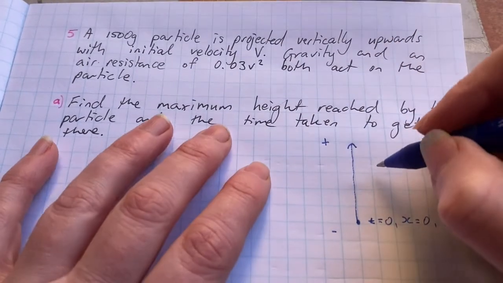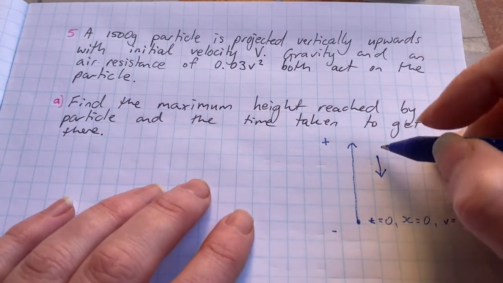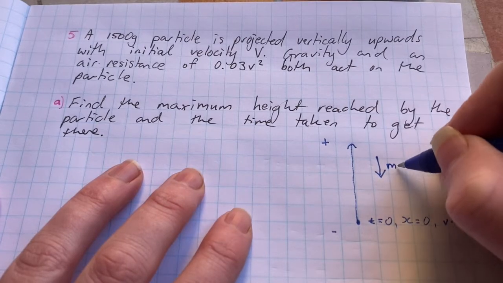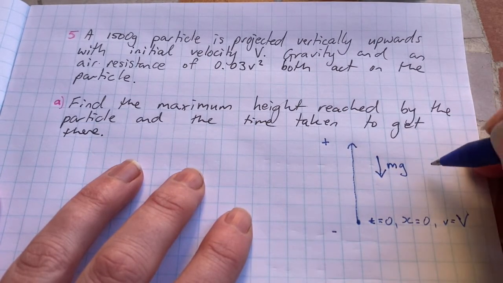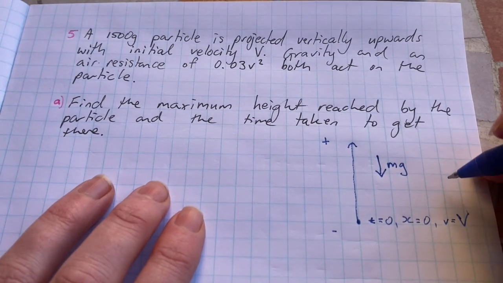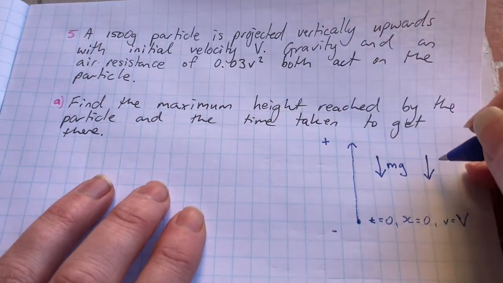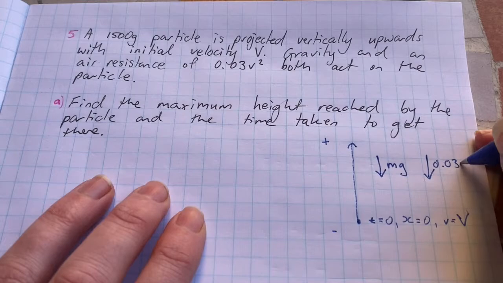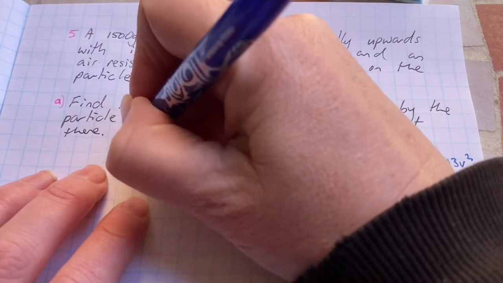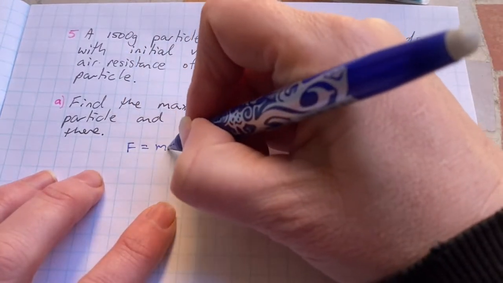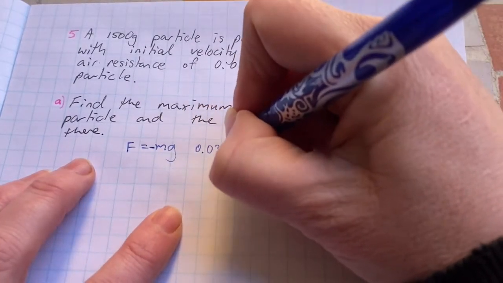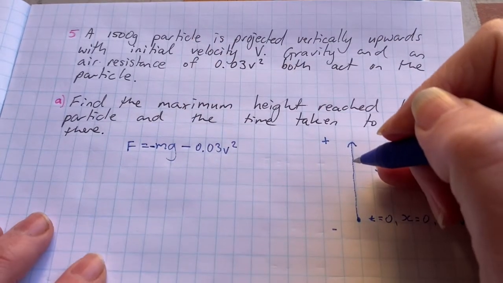Now the forces acting on the particle. We know that there's a force going down. There's gravity acting on the particle, so the downwards force, of course, is the mass times the gravity. And there's also air resistance. Now, air resistance always goes in the direction opposite the motion. So because it's going up, our air resistance will go down, and that's equal to 0.03 v squared. So our equation for the forces acting on the particle are the mass times the gravity going down, and also the 0.03 v squared, which is also going down. So those things are both negative.